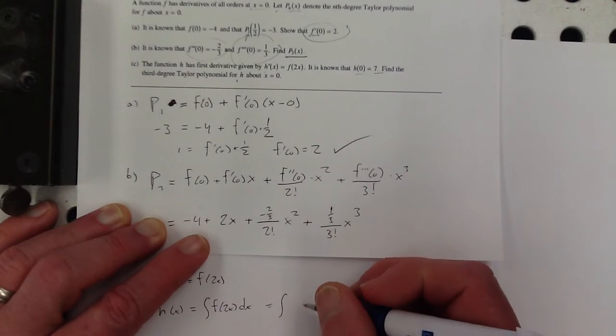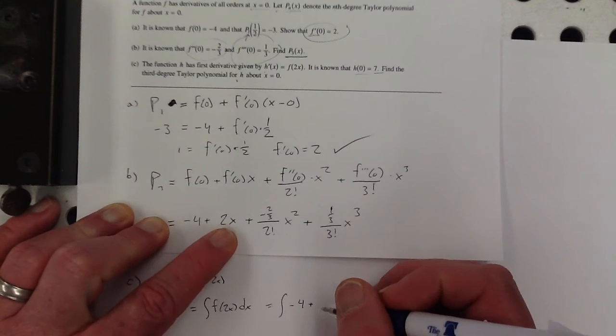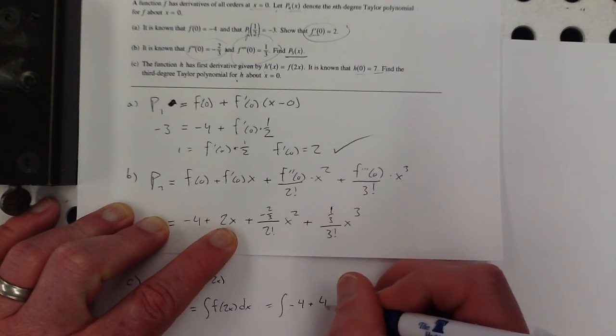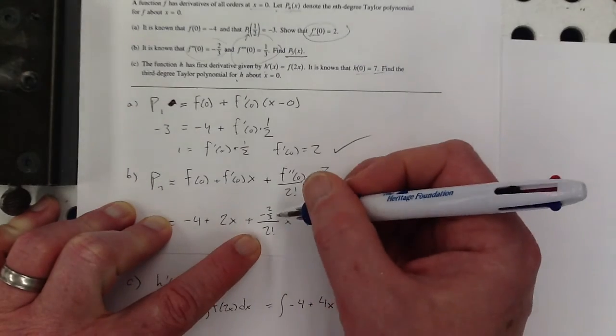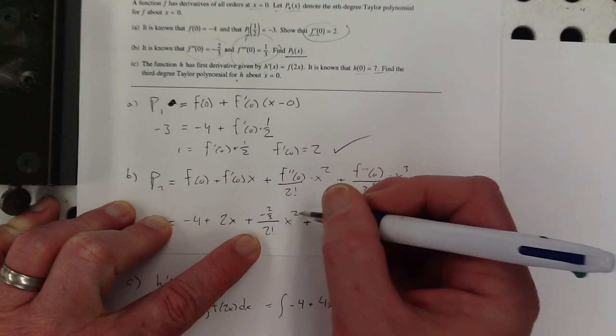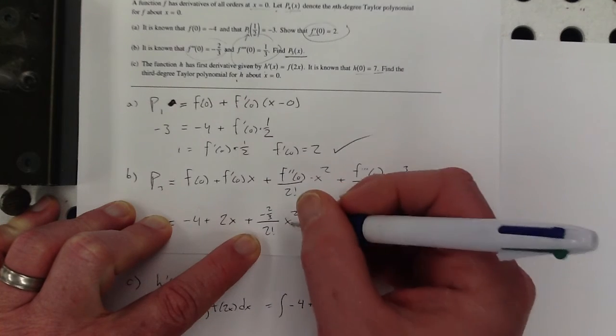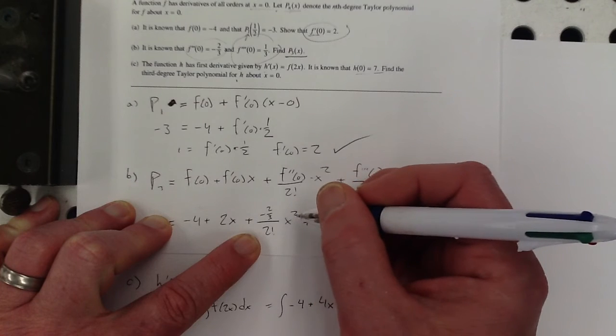So that's going to be negative 4 plus 2 times 2x. And then I guess I'm going to simplify this now. 2 in there, so that's minus 1/3 x squared. But I'm plugging a 2x in there. That's 4x squared.